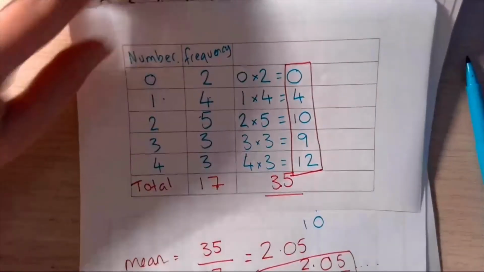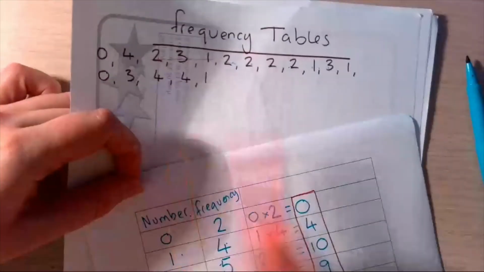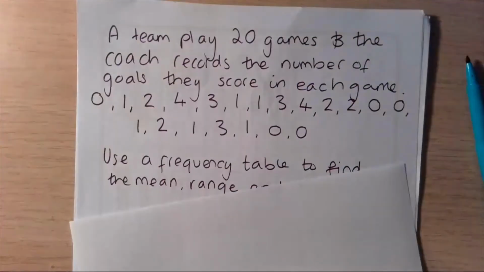Now I've got 2 more of these to show you, which have got a little bit more context. It's not just a list of numbers, so they'll be a bit nicer.